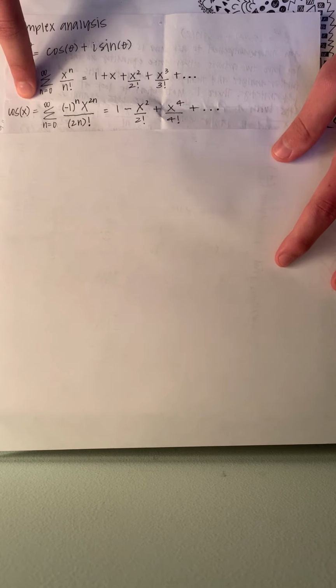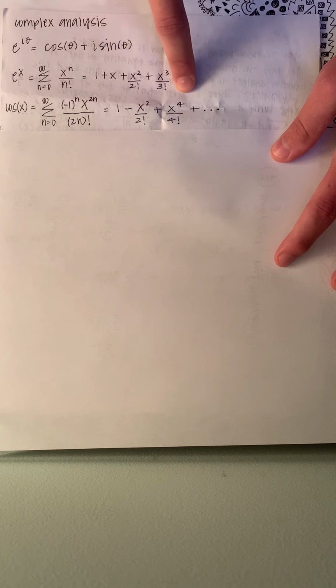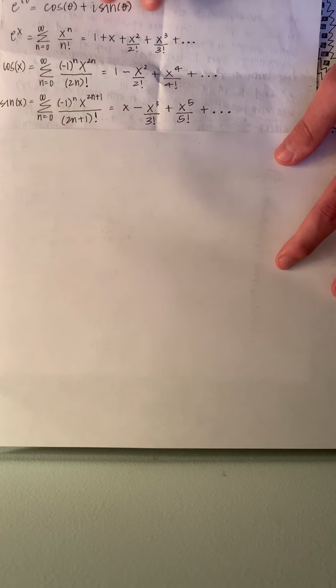Next, I would like for us to recall cosine of x is also a power series. Written out term by term, it's also a little bit better to digest. Next, recall sine.